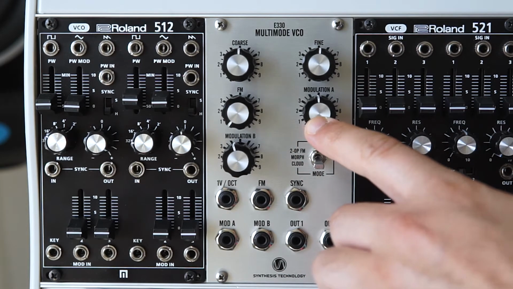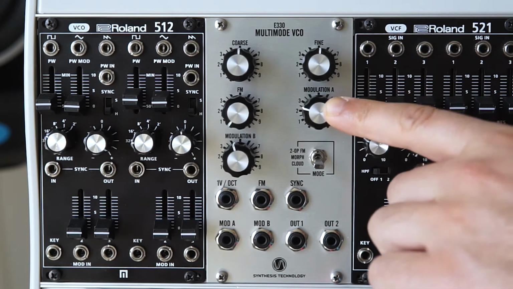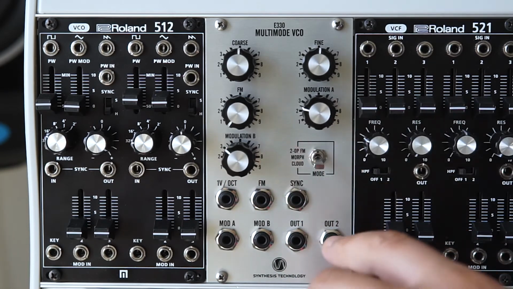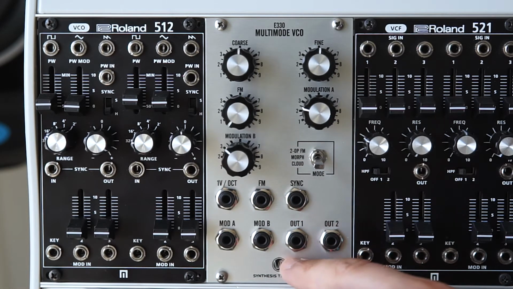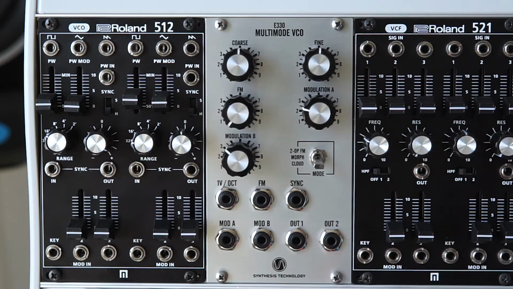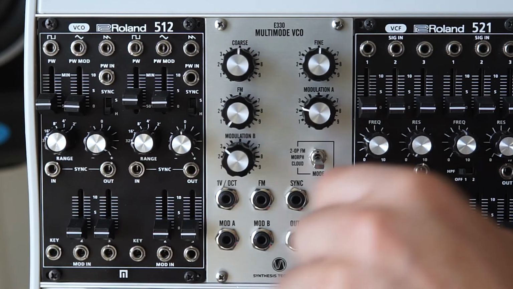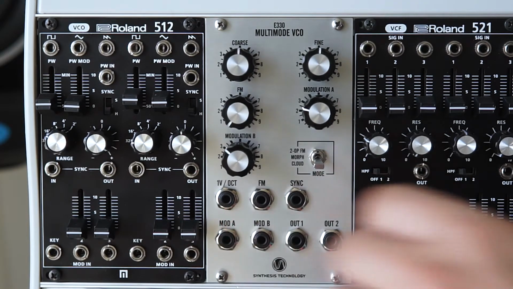Modulation A gives you control over the detune of those oscillators, and modulation B controls the chaos parameter. Now on output 2 you get a stack of sawtooths, and on output 1 a stack of sine waves. Now all of these modes will respond to external FM and sync, and of course you got your 1 volt per octave control there as well.